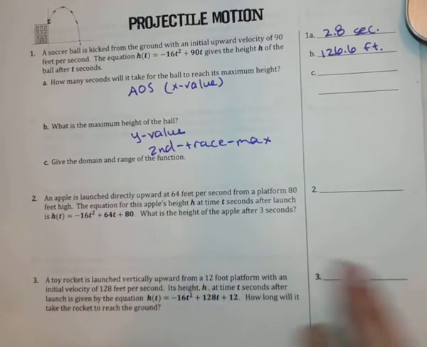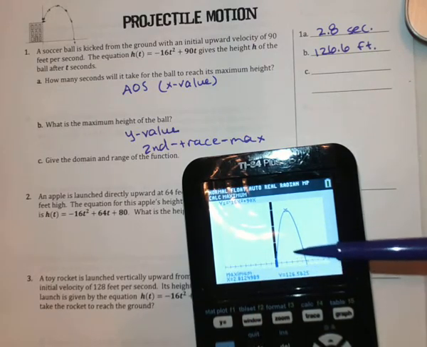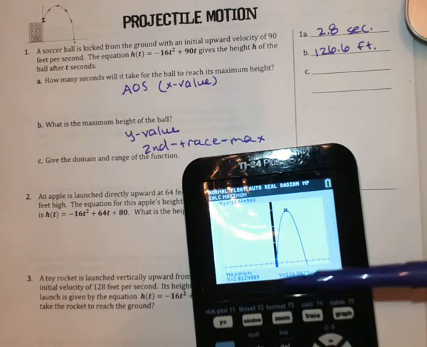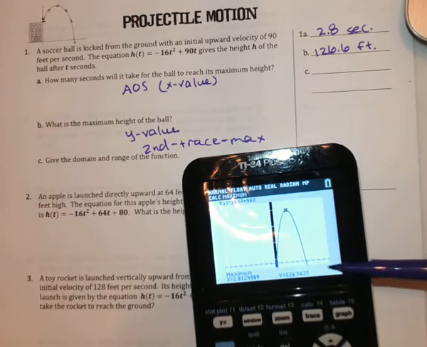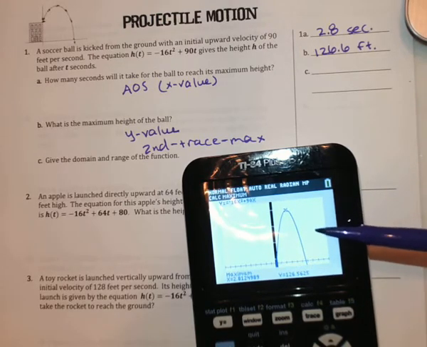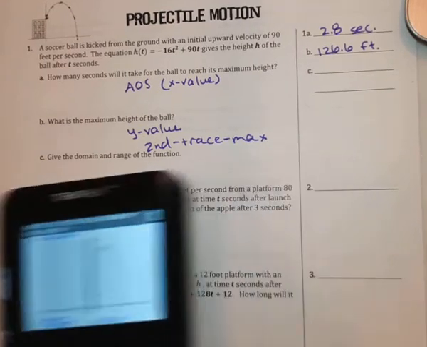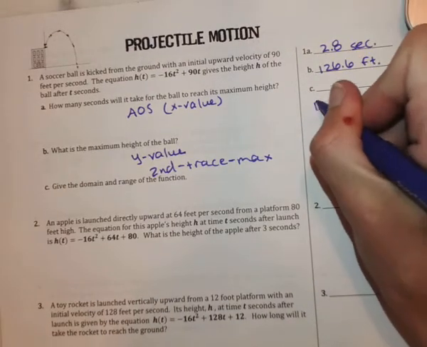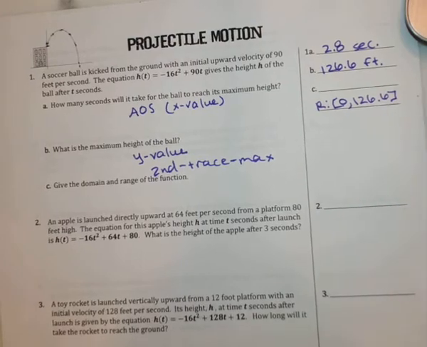Okay, domain and range. This is just looking at quadrant 1. So let's do the range first, since we already have that kind of outlined. The ball is never going to go underneath the x-axis, or we don't want to pay attention to that in this scenario because that doesn't make sense. We're looking at a soccer ball. It's not going to go underground. So our range will always be 0 to the very, very top. Again, range is asking where does the graph lie on the y-axis. So our range for this problem is 0 to 126.6. And we'll use brackets for those because both values are included in the function.